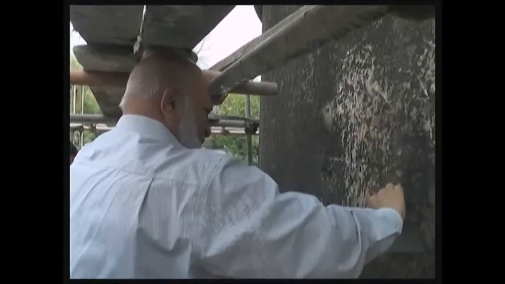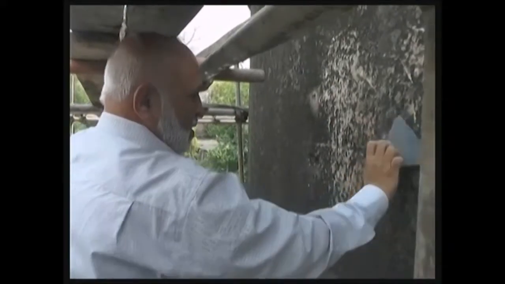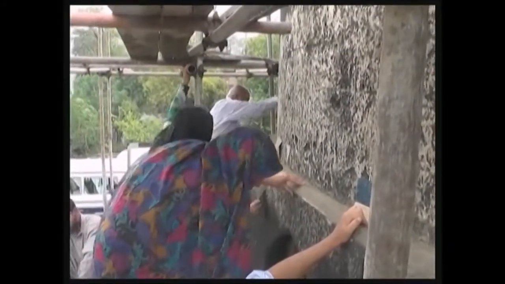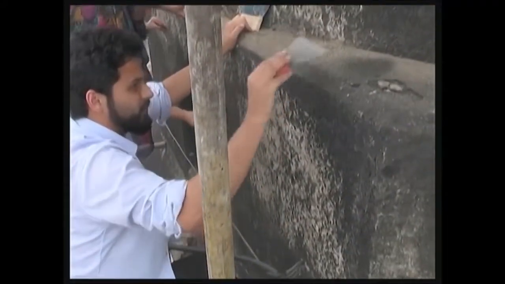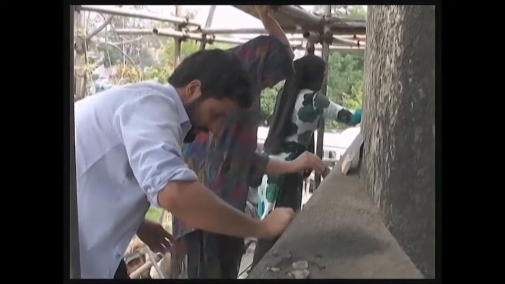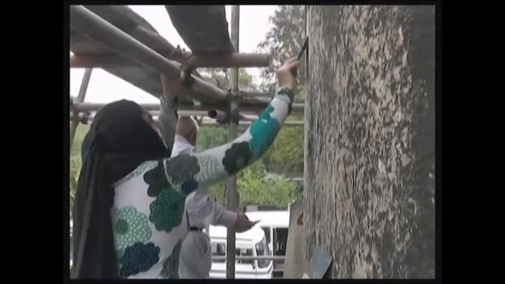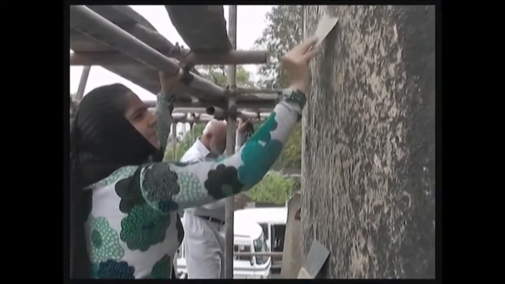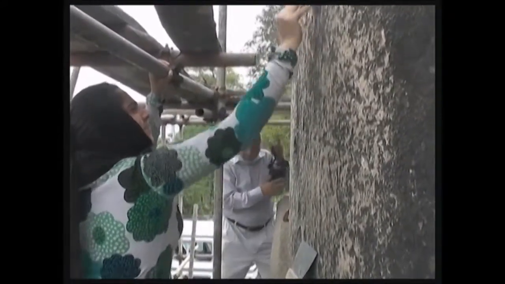The first practical action on the monument was taken to remove all dust and carbon accumulated on the monument since its construction. Scaffolding was fixed, and students had the experience of removing all dust and carbon using traditional tools like mehla, sandpaper, and soft brushing.